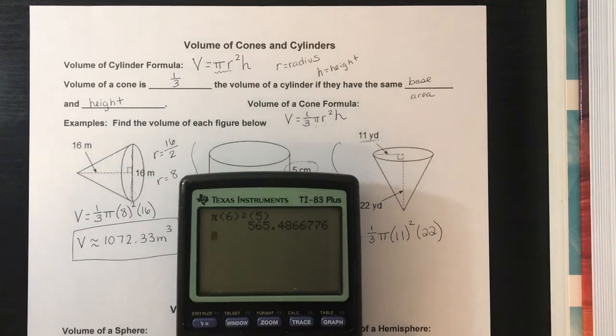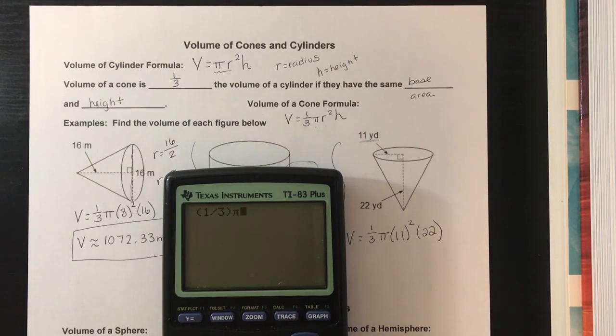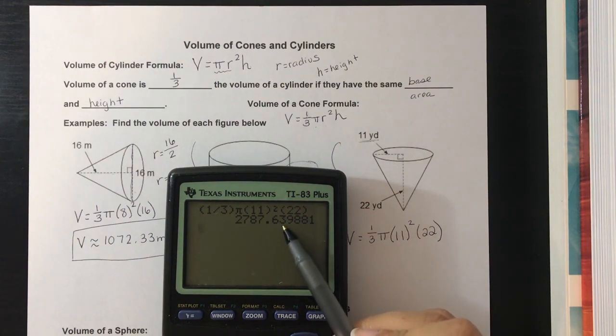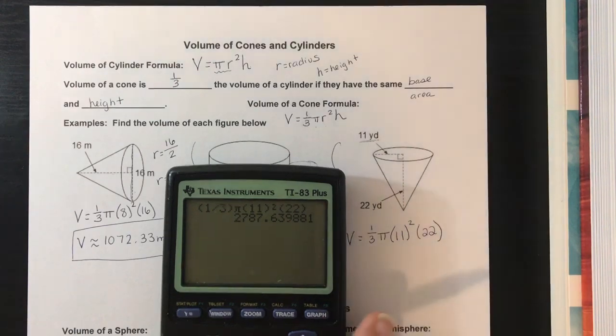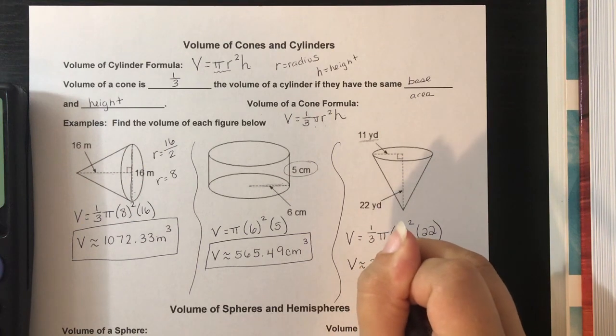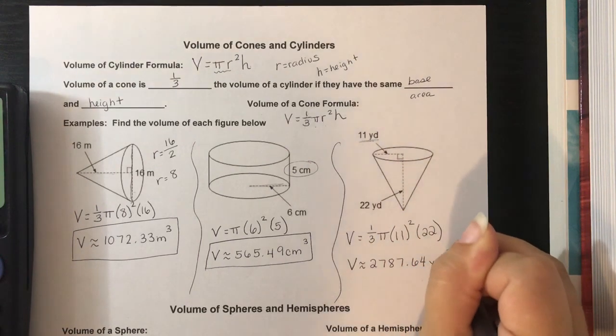So if we practice again, it's recommended you practice typing these in. So I'd have 1/3 in parentheses times pi times 11 squared times 22. That's how it should look in your calculator. When I hit enter, I got about 2,787.6, and it would be 4, because the 9 would bump that 3 up to a 4. So volume is about equal to 2,787.64 yards cubed.